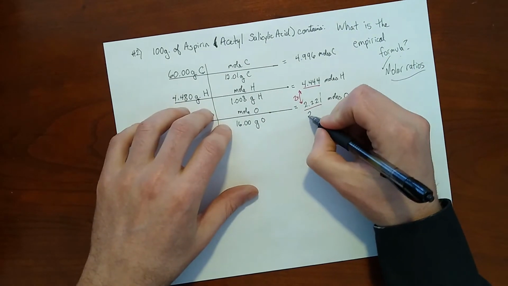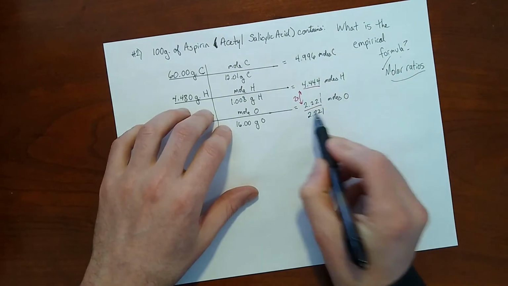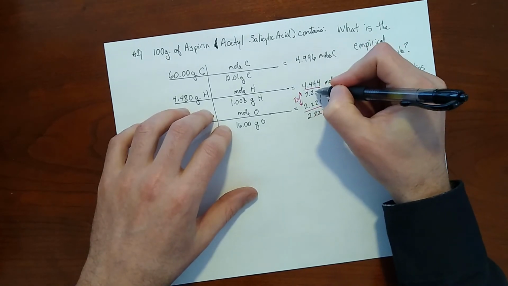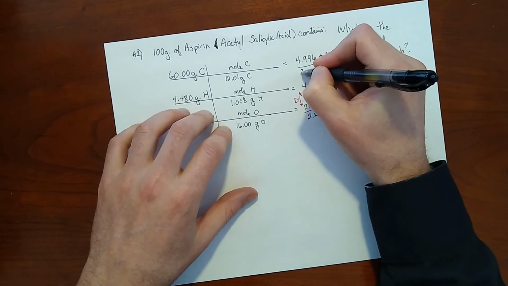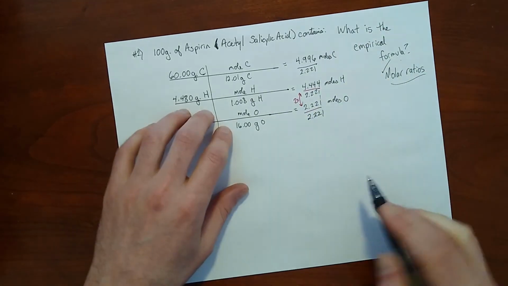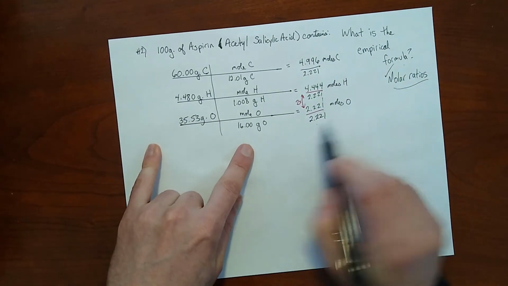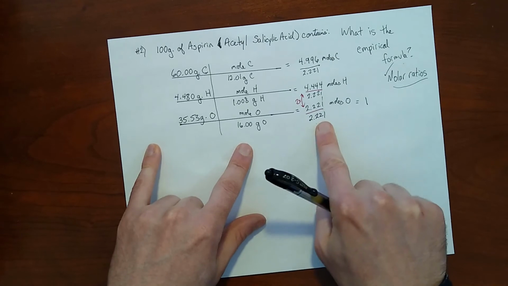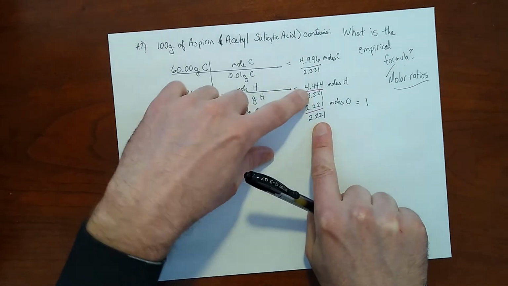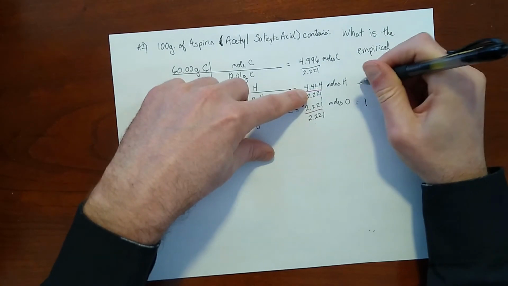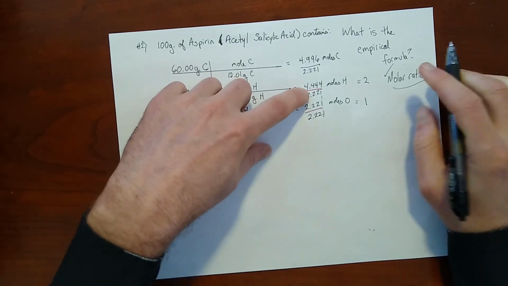So if I divide all of these by the smallest value, which in this case is 2.221, this is going to simplify things a bit for me. That gives me 1 mole of oxygen for every, this comes out to be just about 2 moles of hydrogen.